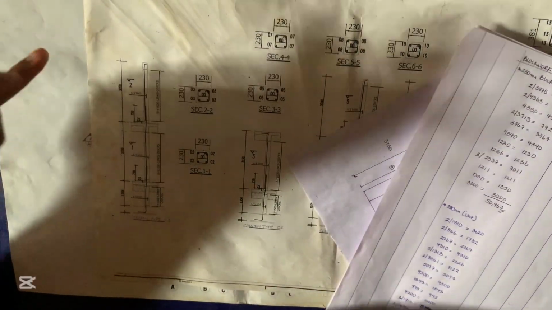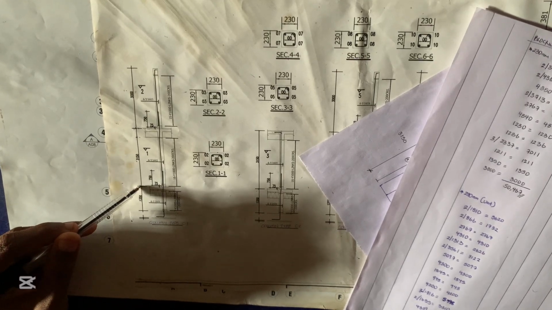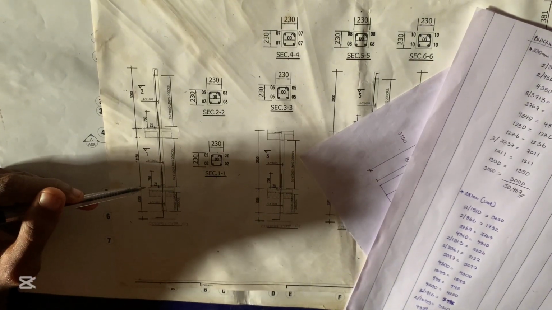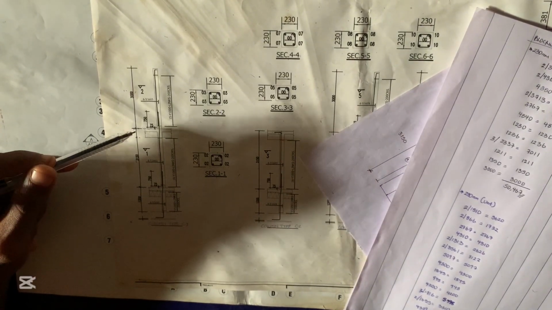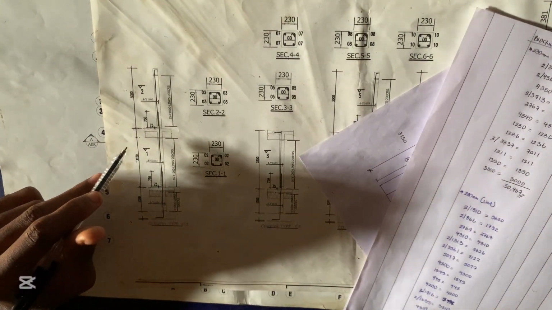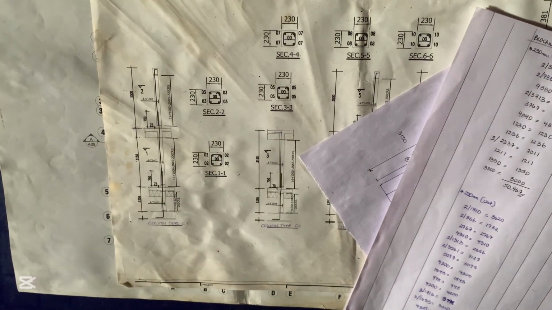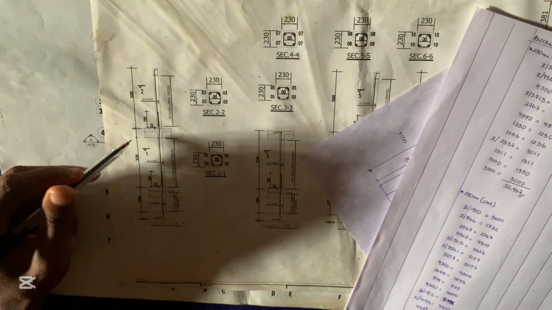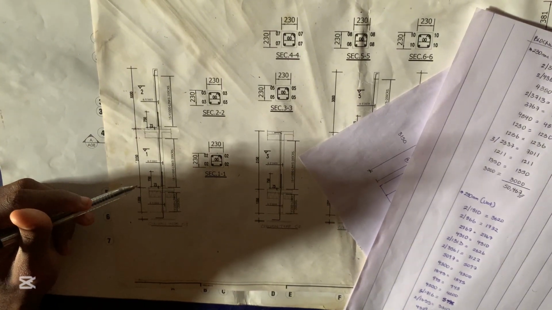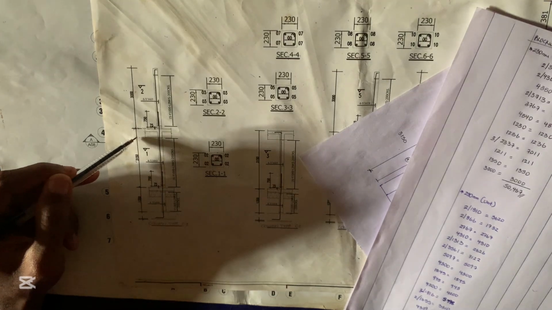To determine the height of the wall, if you look at this drawing here, you will see that this dimension, from the bottom of the oversized concrete down to the top of the suspended floor, they've given us a dimension of 3,150. But the height of our blockwork would not reach that 3,150 because we have to remove the beam.